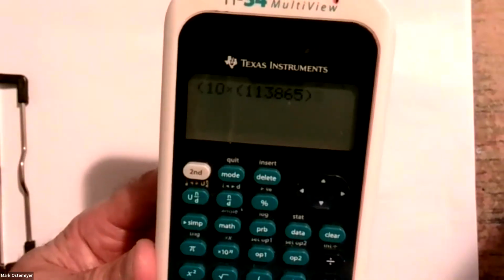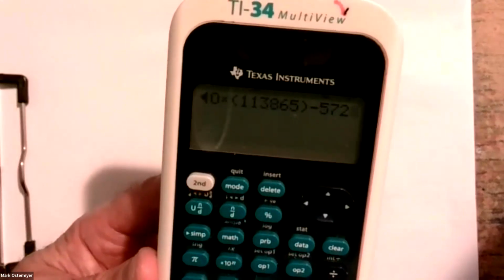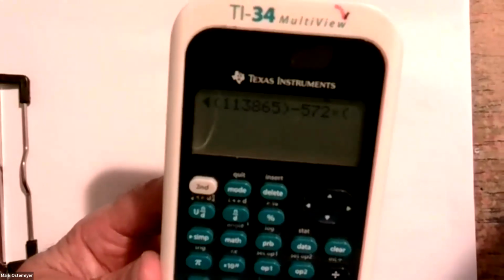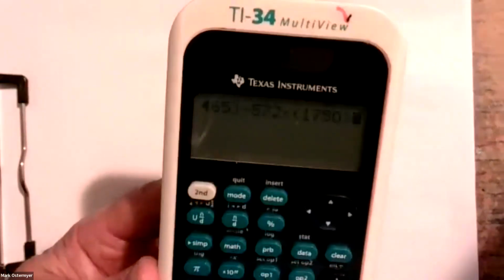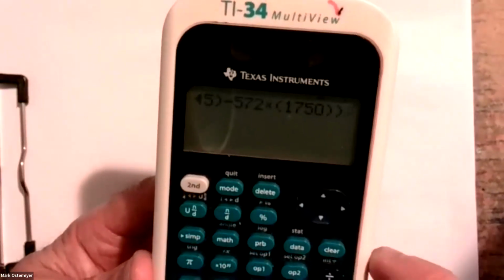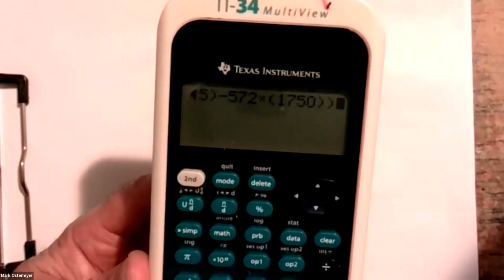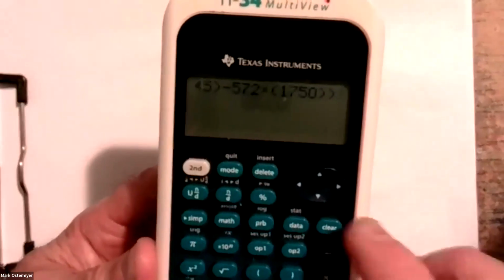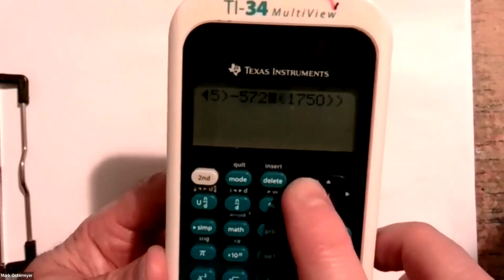And then I'll say minus 572 times open parenthesis 1750, closed parenthesis. And then we have to have a closed parenthesis to close out the entire numerator. Do we understand how I just typed in the numerator here? That's the entire numerator.